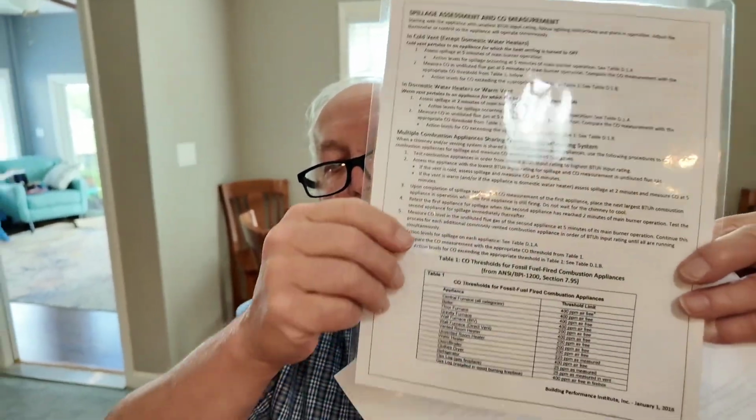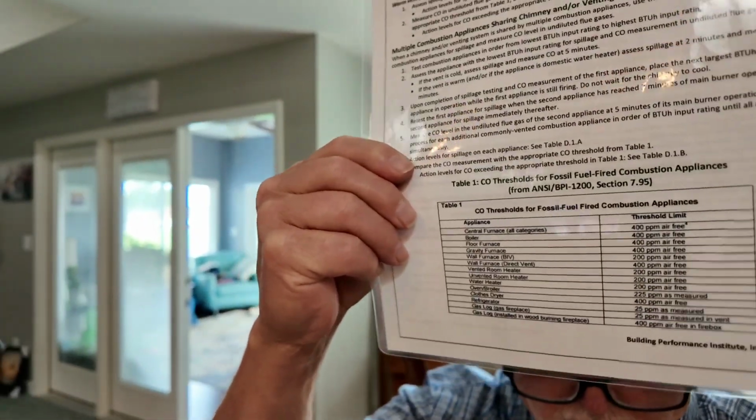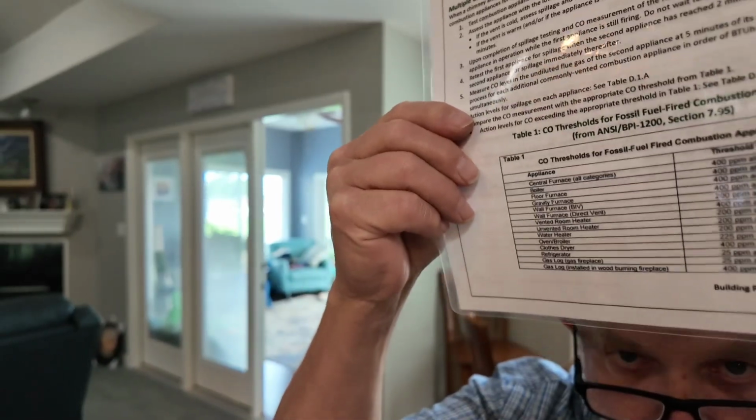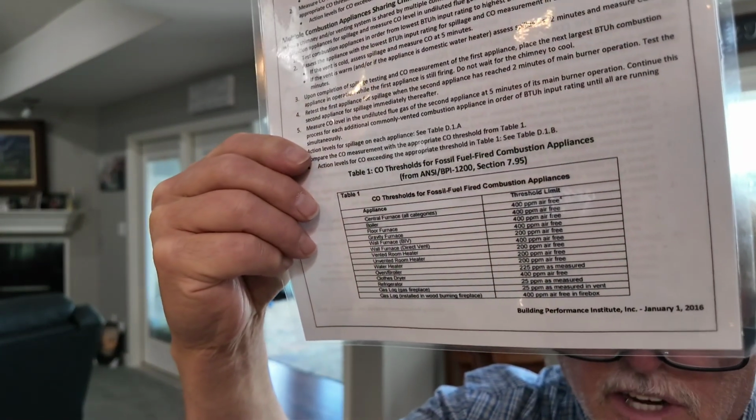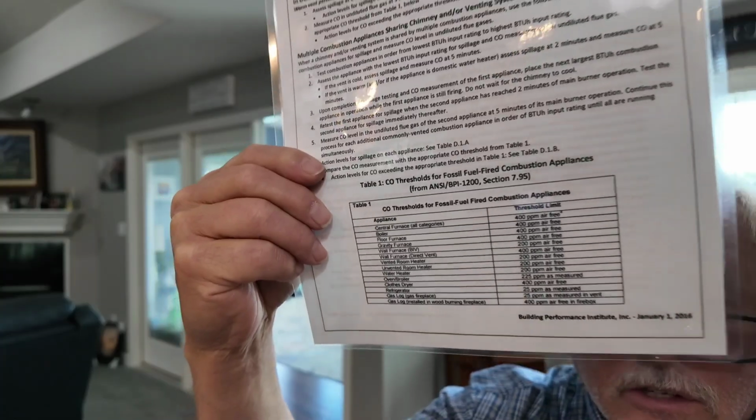Item number 3 says candidate identified appropriate flue gas CO action levels of one combustion appliance based on ANSI BPI 1200. Well, again, we have our sheet, and at the bottom of it, it spells out specifically what the action levels are. For a water heater, it's 200 parts per million, CO air free. We were never above 50 to 51.